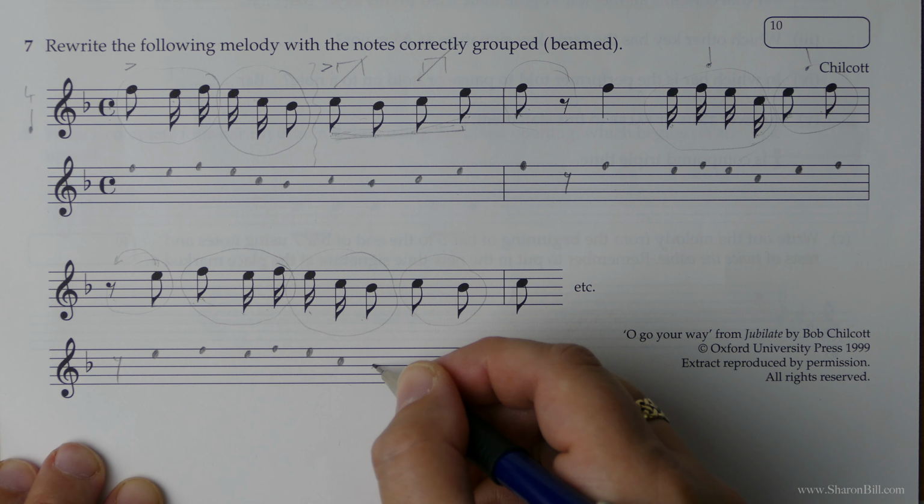2 quavers. So this one must stay on its own because there's beat 1 and now we start beat 2 and we reflect that in the beam by grouping those together. And so it's much easier, you can see from a performance point of view, there's beat 1, there's beat 2.